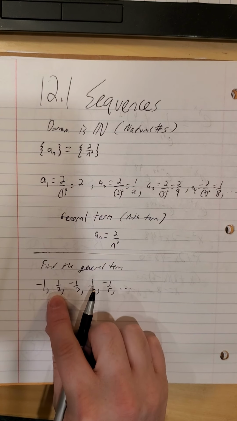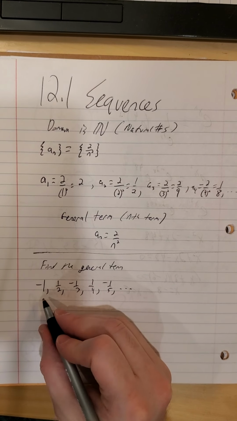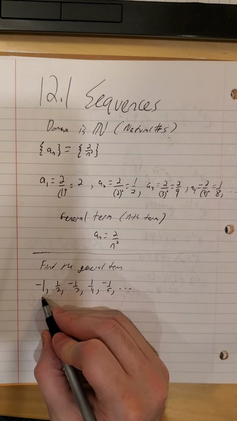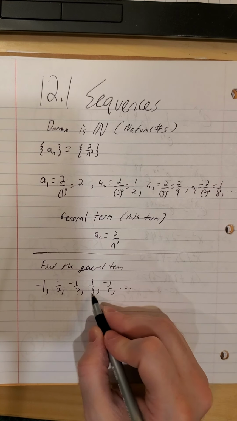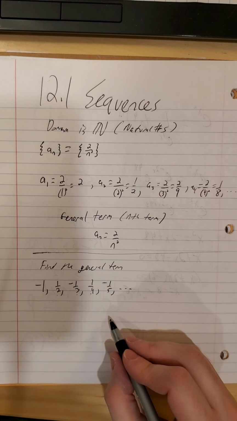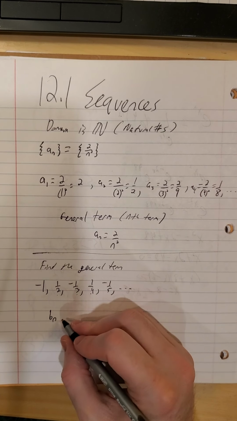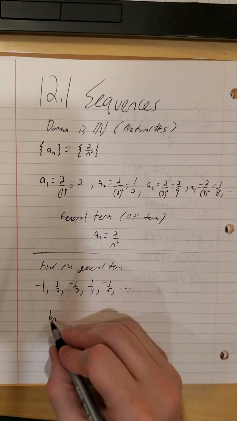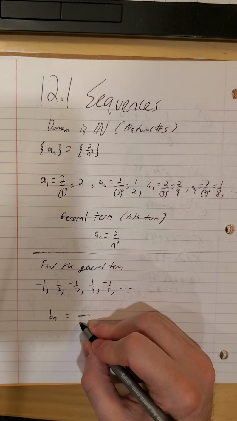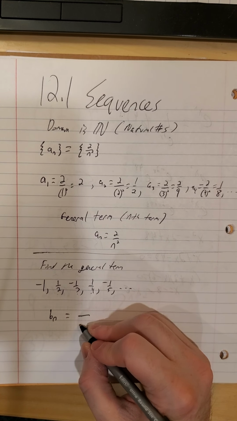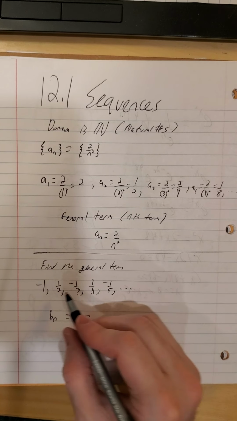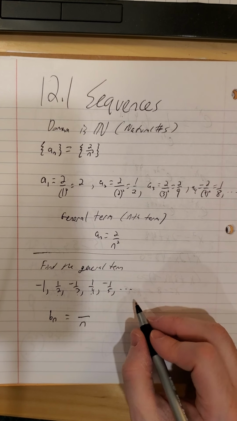So hopefully you notice that the denominators are just the n. So this is our first, second, third, fourth, and fifth terms respectively. So we'll call this one b sub n. Our denominator is just going to be the n by itself. So our numerator, we have to figure out, work with the signs.